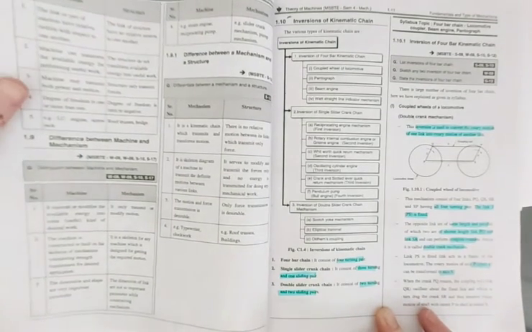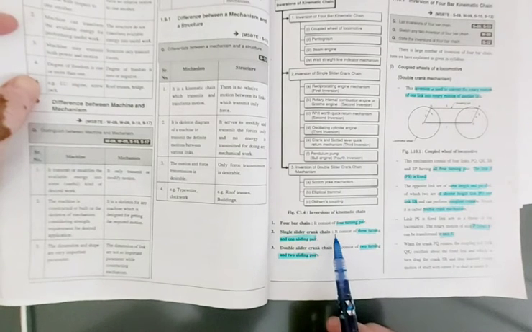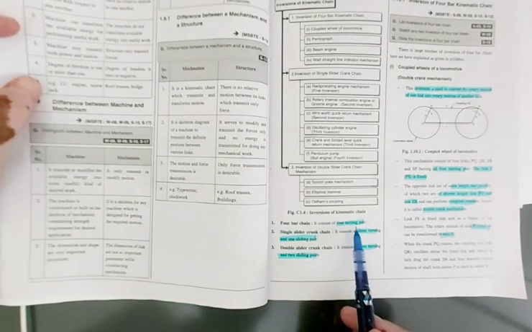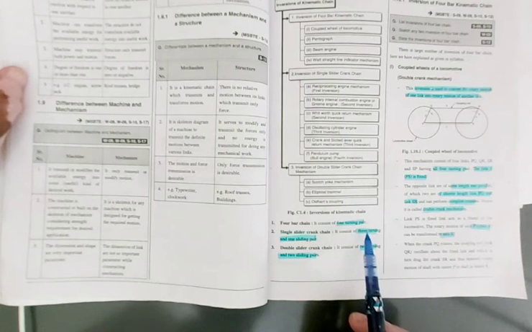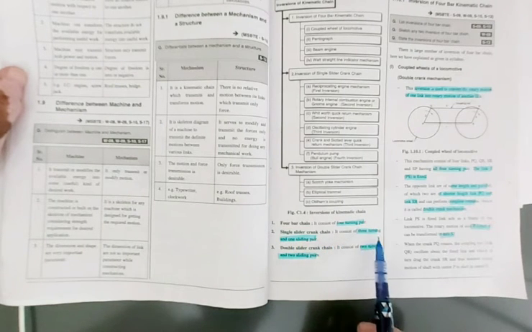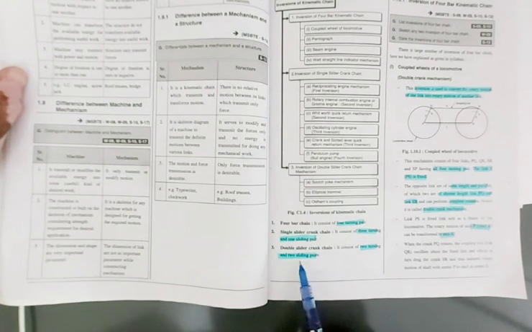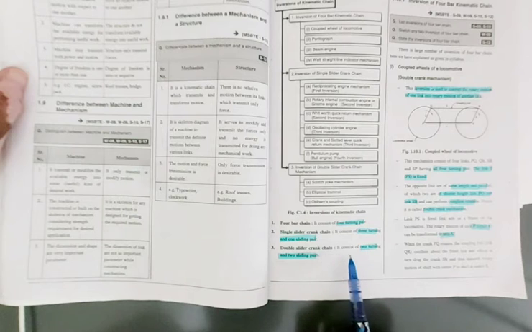Now we will see one by one. So 4-bar chain mechanism, it consists of 4 turning pairs. Single slider crank chain, it consists of 3 turning and 1 sliding pair. Double slider crank chain, it consists of 2 turning and 2 sliding pair.